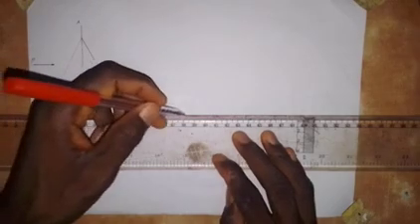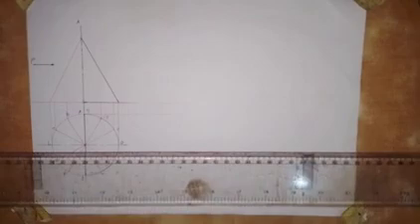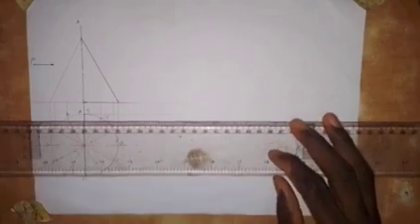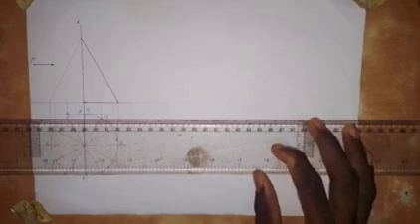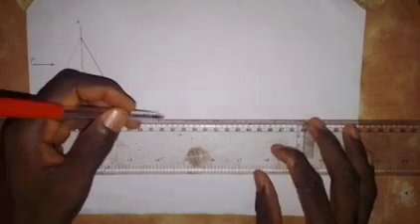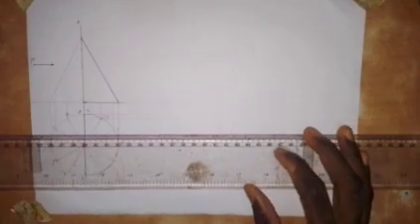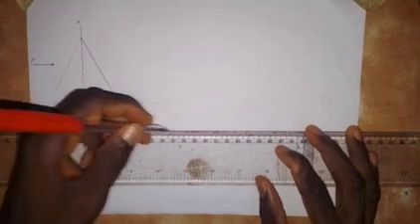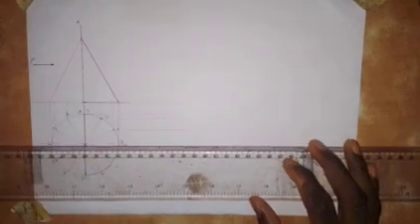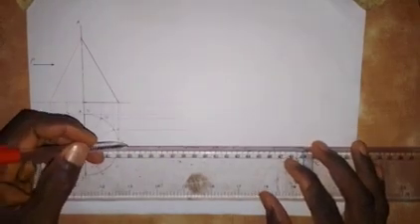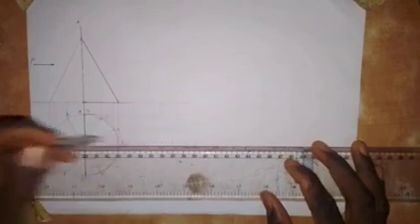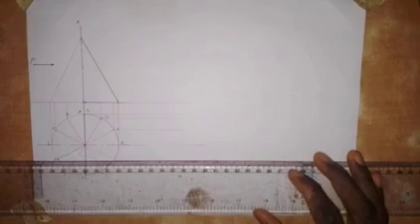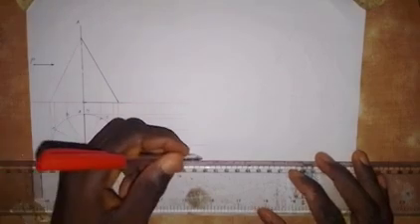So we draw this horizontal line here, and also we come to this point. We extend this horizontal line, and from this point, we also draw this line. Then we extend this center line like this, and from this point we also draw a horizontal line.